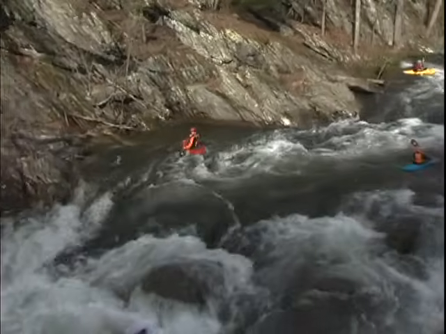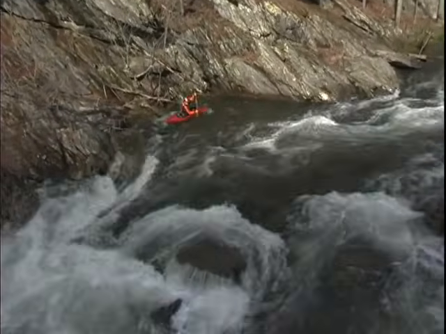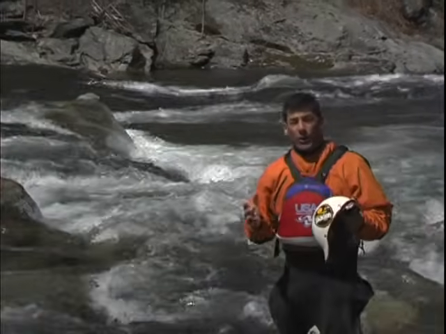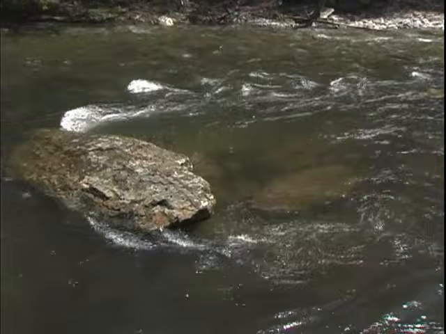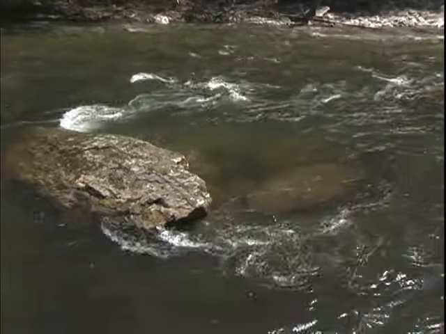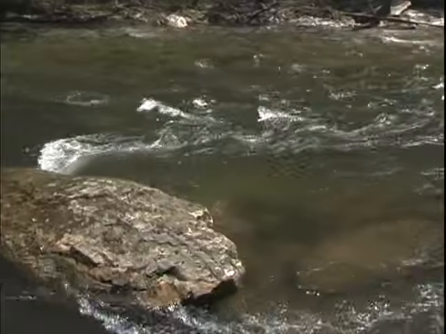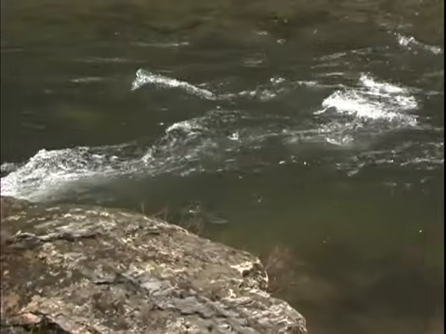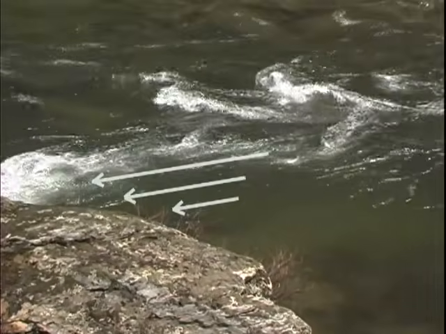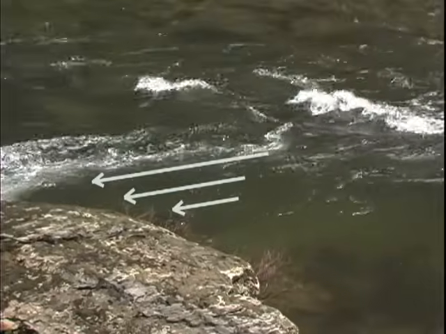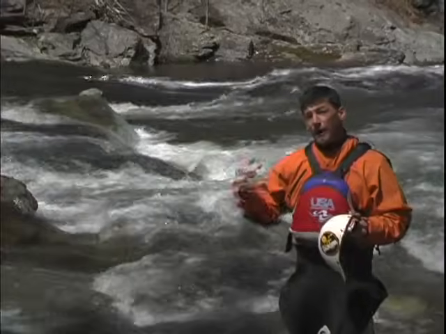So let's first introduce to you each individual feature. The first feature I want to introduce to you is the eddy. There's several parts of an eddy you want to be aware of, the anatomy of an eddy. The first is the top of an eddy. The top of an eddy is the very most upstream side of the eddy. It's usually up against a rock or right against the shore or around a corner. Then you have the bottom of the eddy.